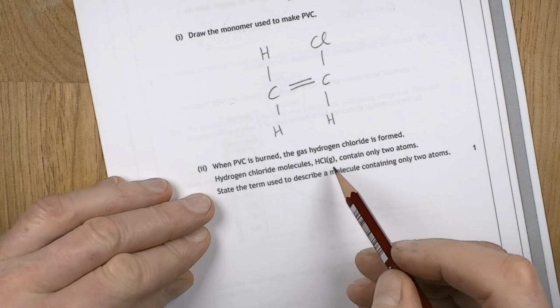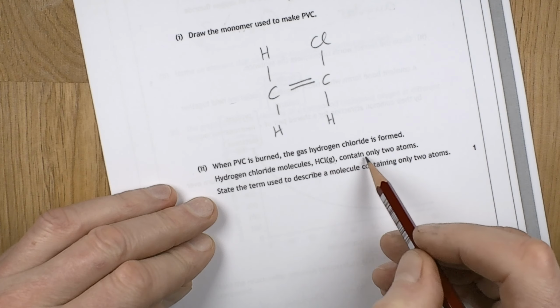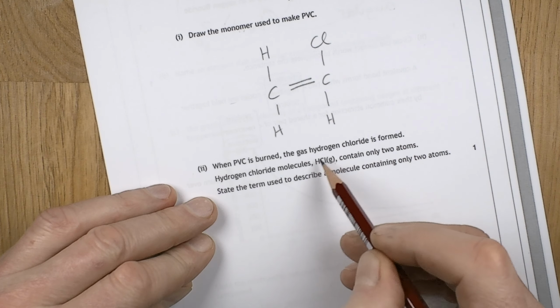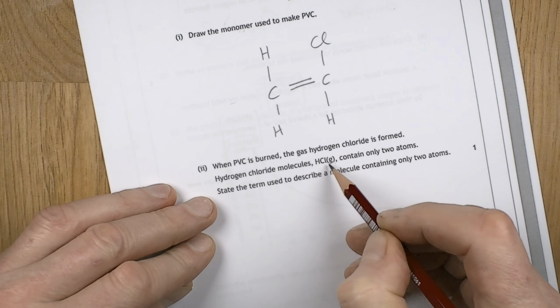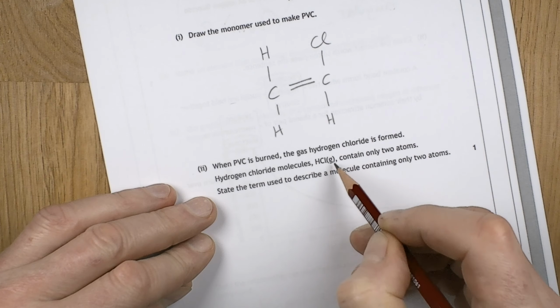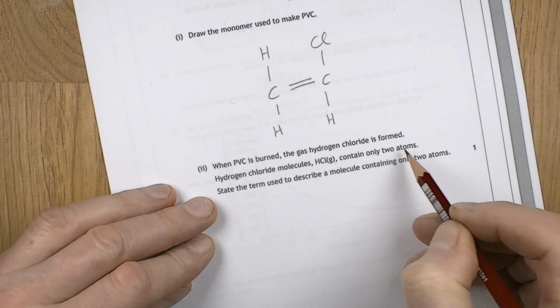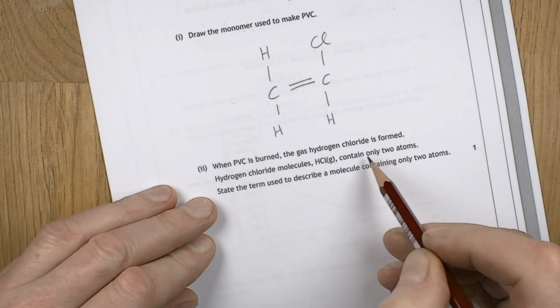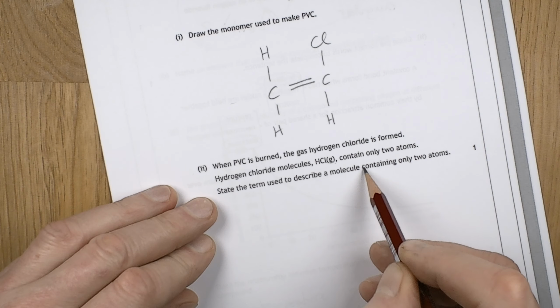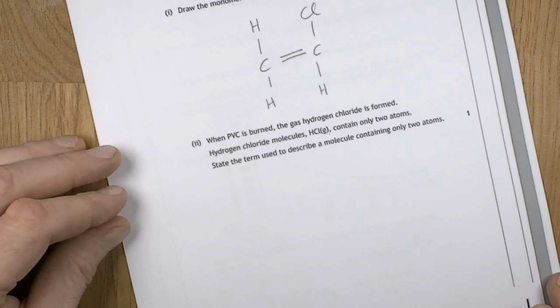When PVC is burned, the gas hydrogen chloride is formed. Hydrogen chloride molecules, HCl gas, contain only two atoms. Now, again, you can get a bit confused here because HCl is what we know as hydrochloric acid when it is an aqueous solution. But HCl is a gas under normal circumstances. State the term used to describe a molecule containing only two atoms, okay?